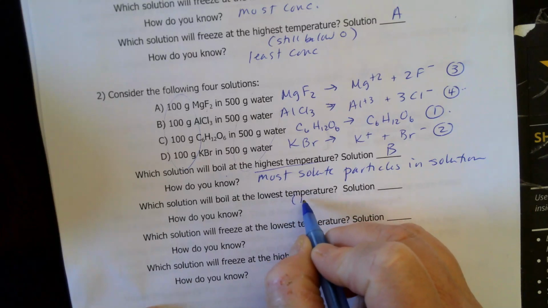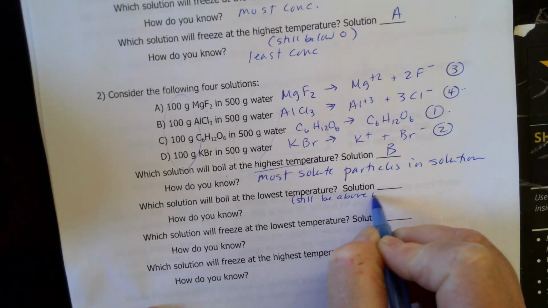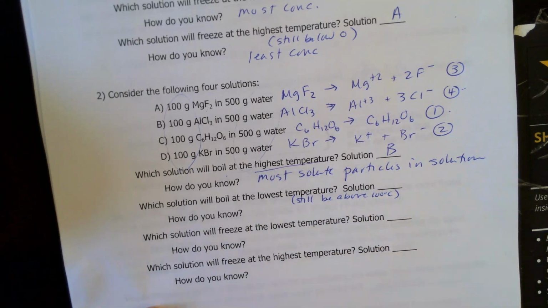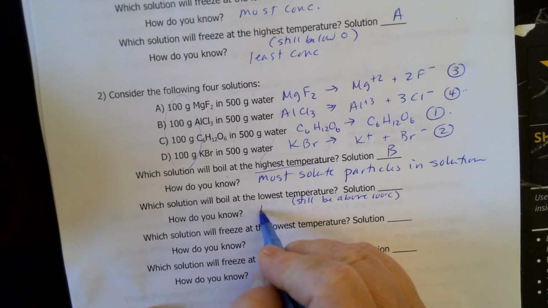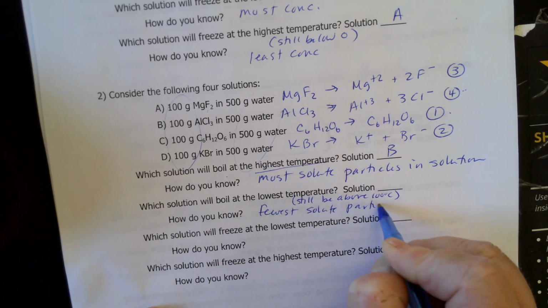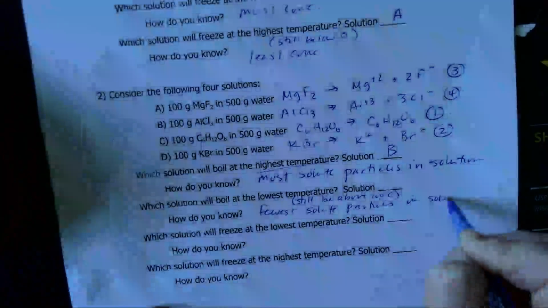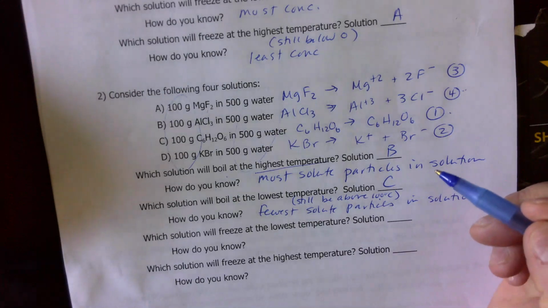Now, when we say lowest, remember this will still be above 100 degrees Celsius, but it'll boil at the lowest temperature when it has the fewest solute particles in solution. And the fewest here is solution C.